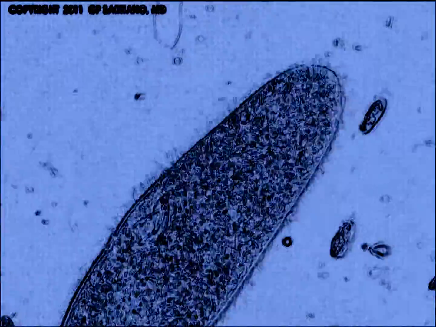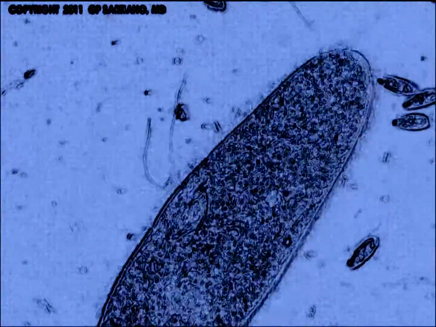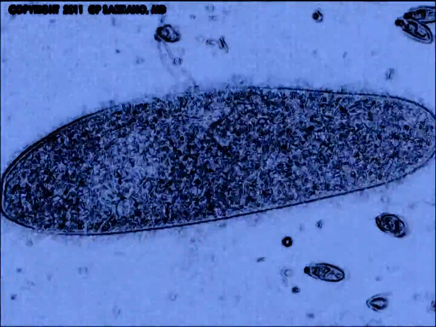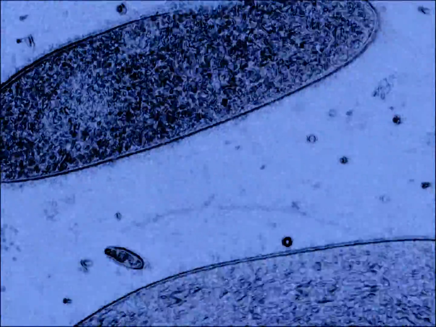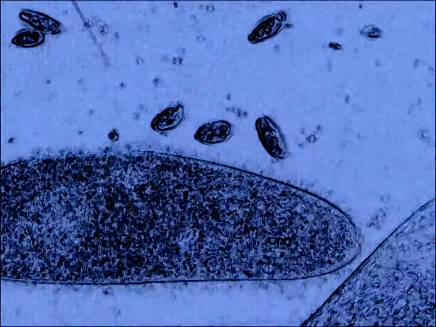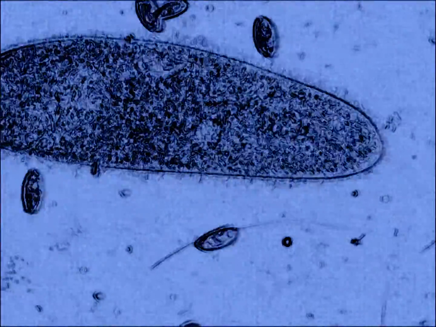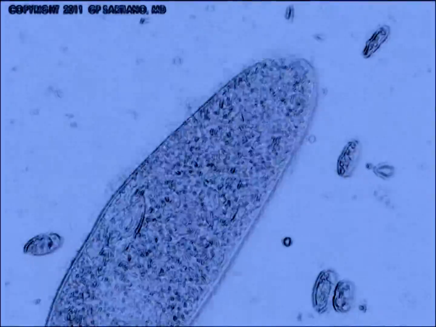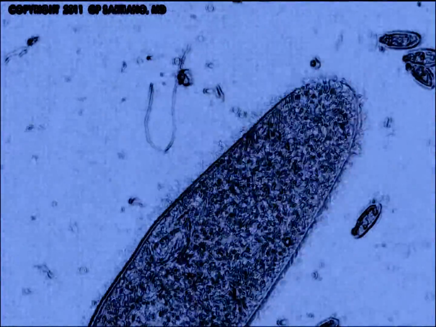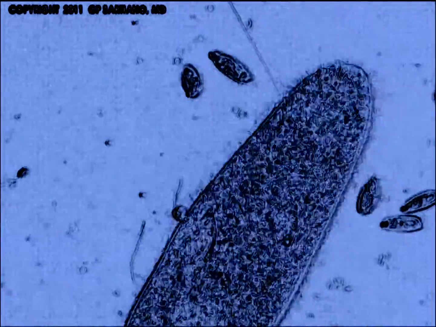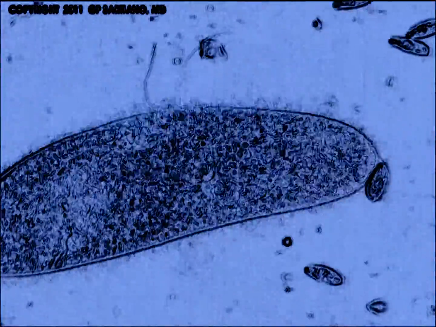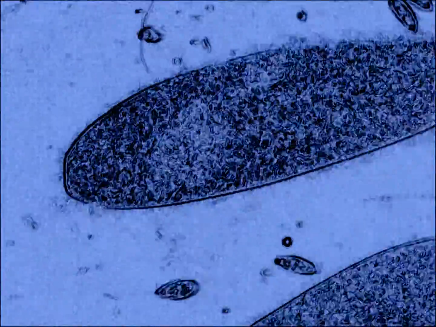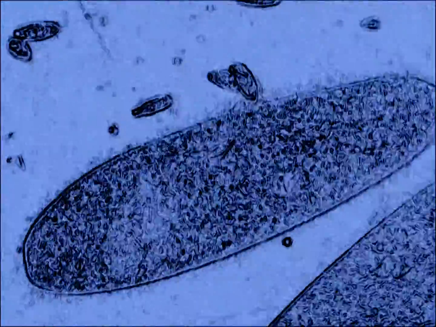This full-screen version at 400 times magnification shows the remarkably generalized nature of the Paramecium's cilia, which literally cover the outer surface of the organism. Note that variation in ciliary movement allows the organism to move forwards and backwards and sideways.